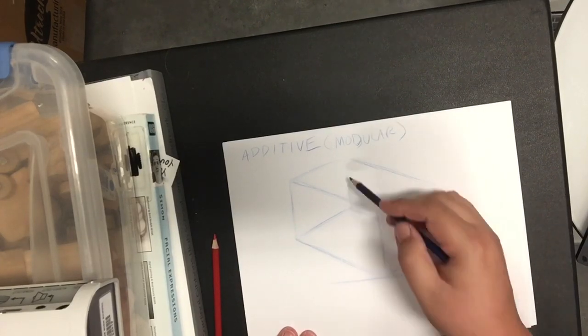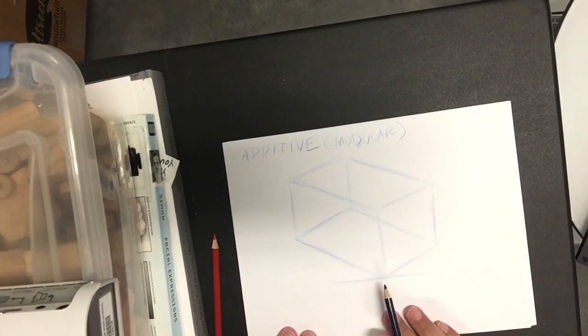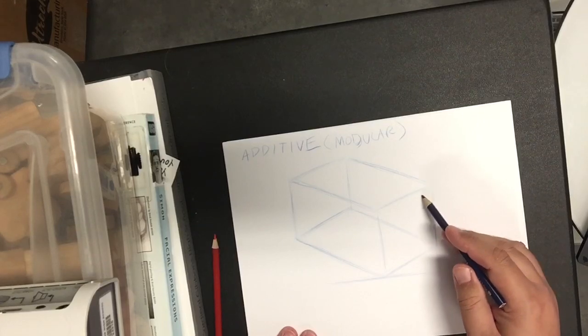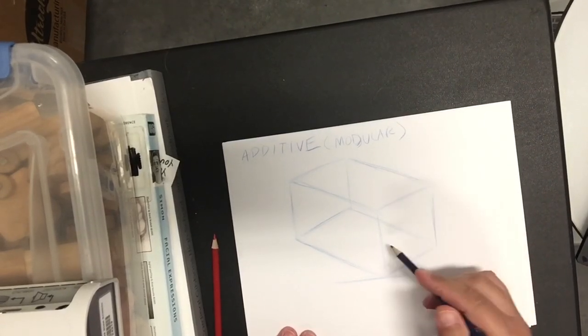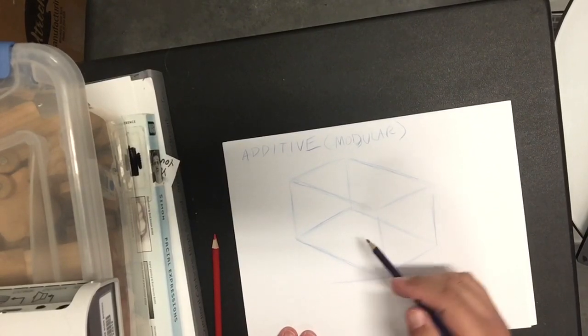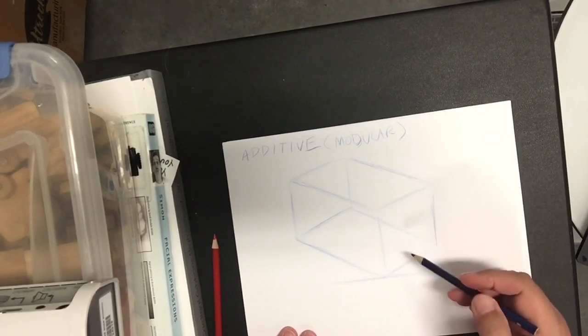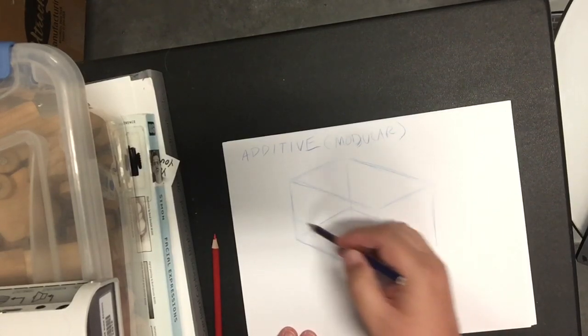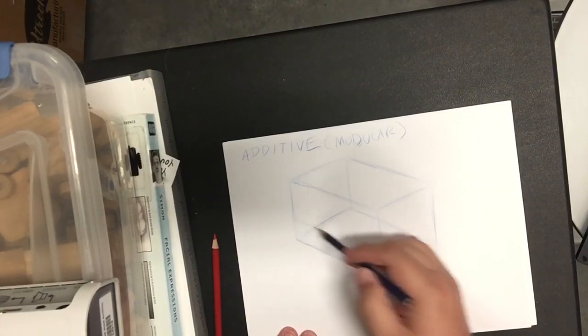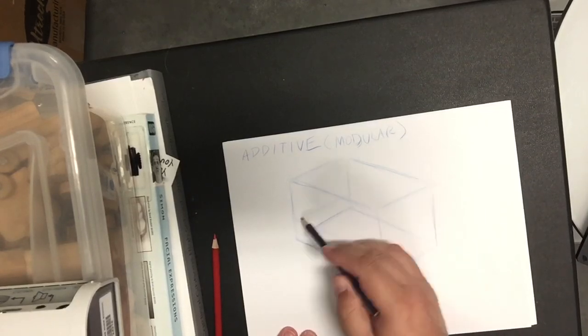All right, so I've got this basic form here. And now I'm going to start adding on to it, doing an additive process. I've got this part that sticks out. So I'm going to go ahead and start marking off certain areas of it.